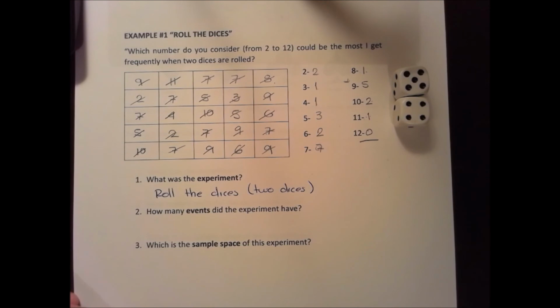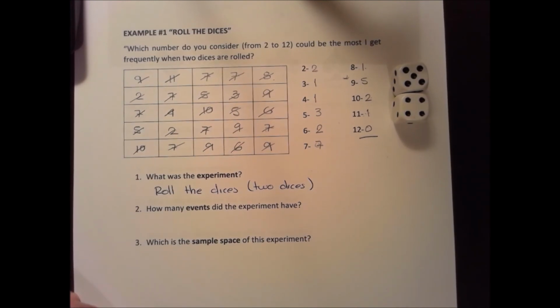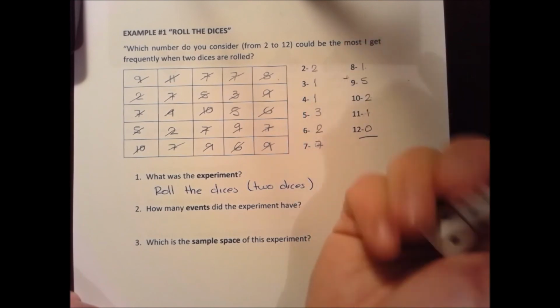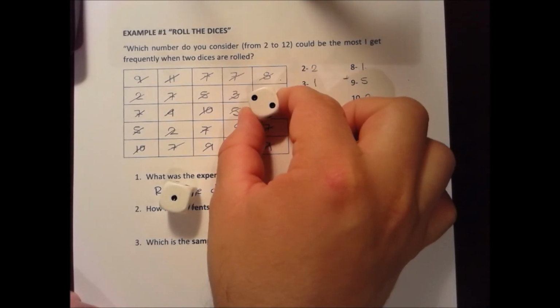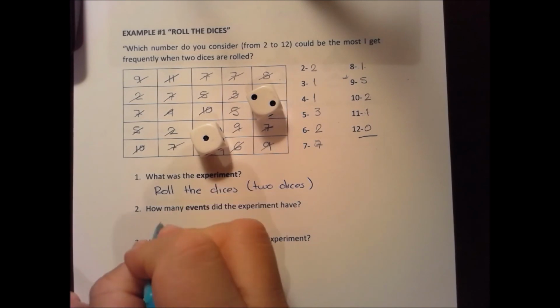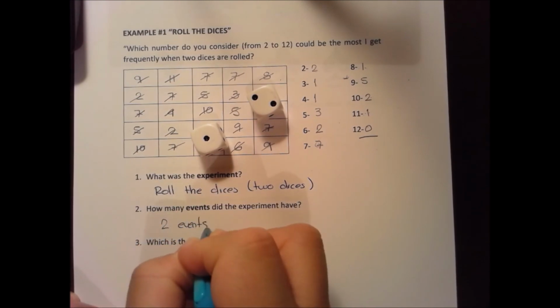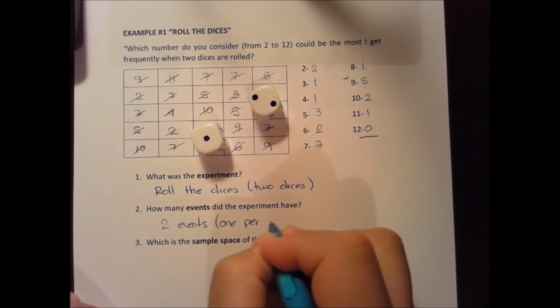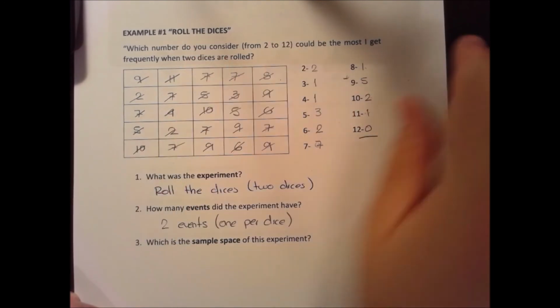So the next question is, how many events did the experiment have? What do you think? If you consider that we have 25 events, you are wrong. The events depend on the experiment. For example, here the experiment was to roll the dice, 2 dice, and then the thing that you did in the experiment was check the first dice, check the second dice, and add them. So how many events do we have? In that case, we have 2 events, 1 per dice.